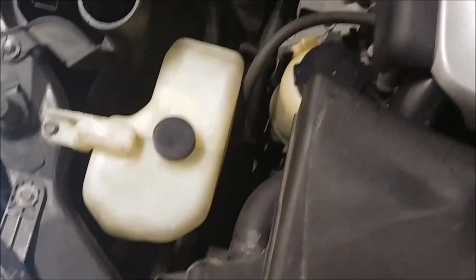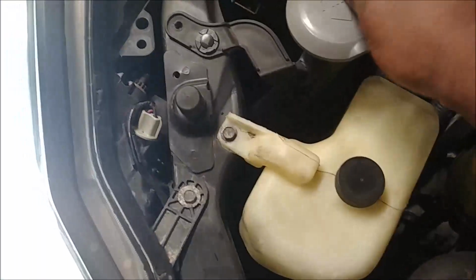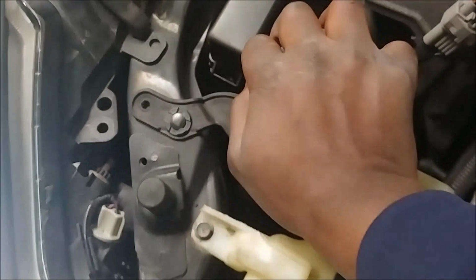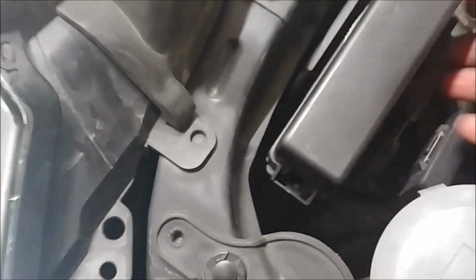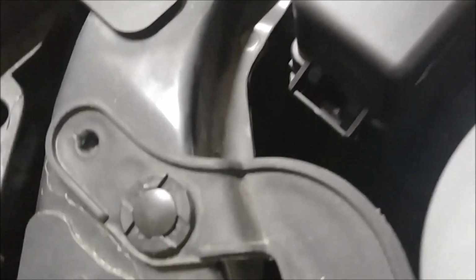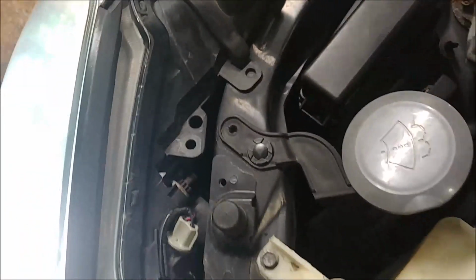Gonna do the same on this side just to even it out. Oh great, can't really reach it, huh? Because this one's right here. Great. Well, this one's not giving me problems, so I guess I don't really need to mess with it. But I'll do it when I get home.